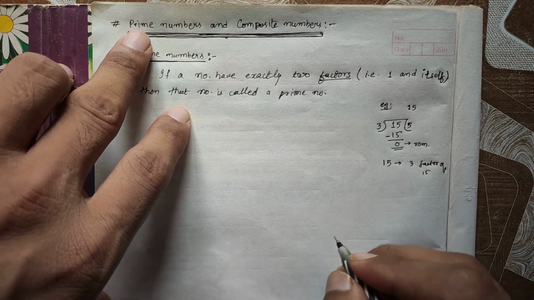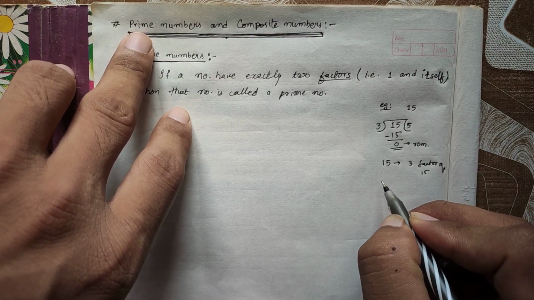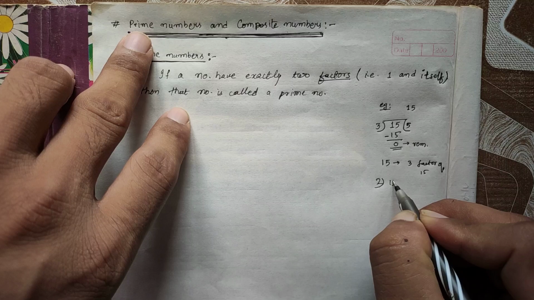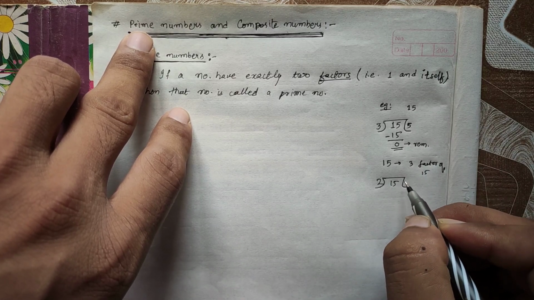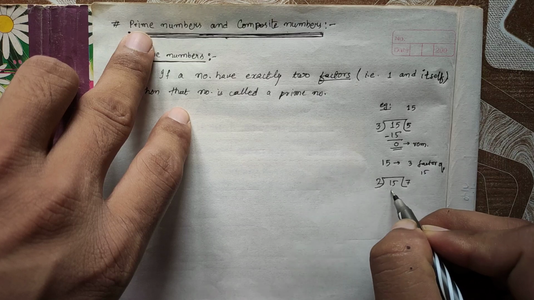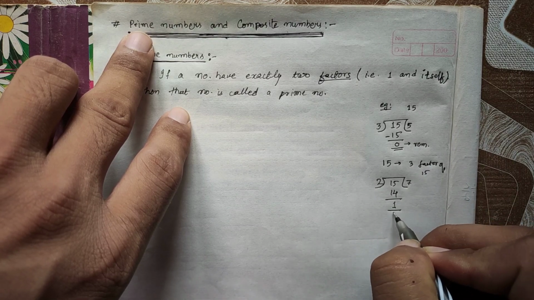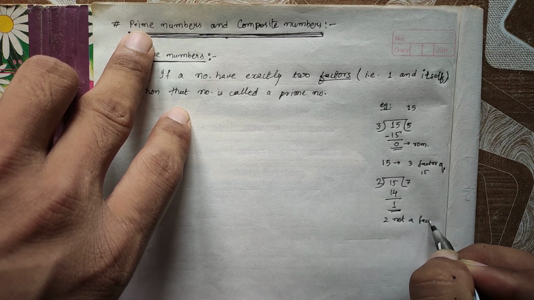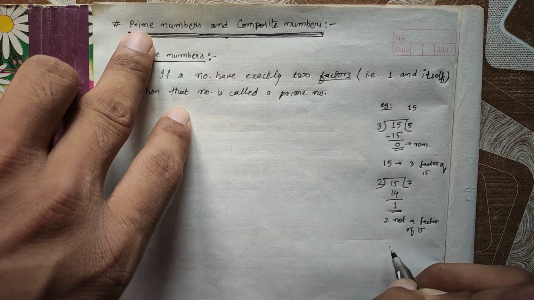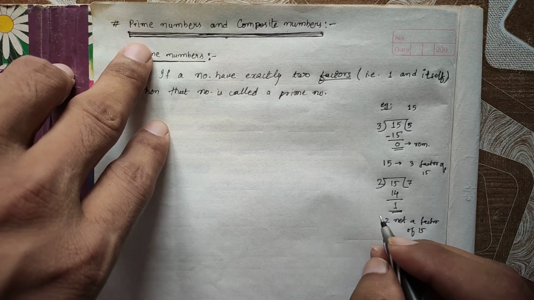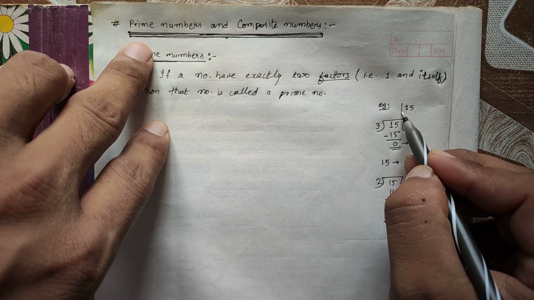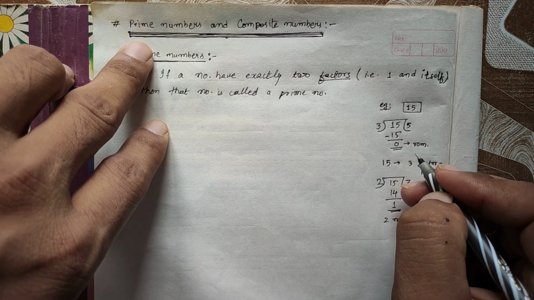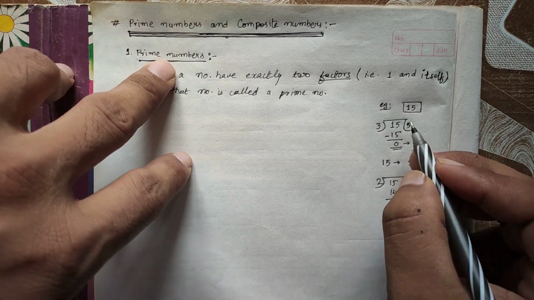Similarly, let's see whether 2 is a factor of 15 or not. 2 times 7 is 14, and the remainder is 1. So 2 is not a factor of 15. The number which divides the given number exactly is called a factor.